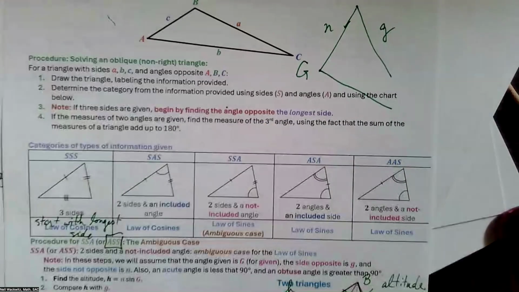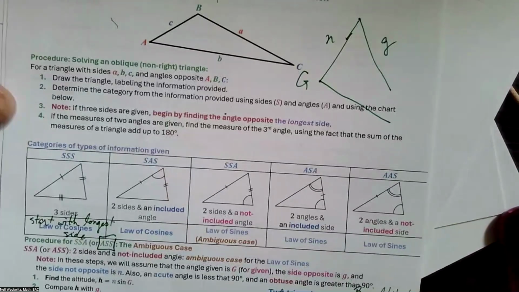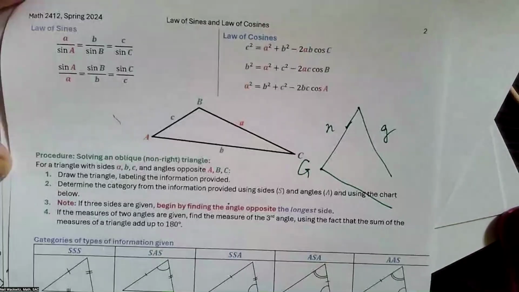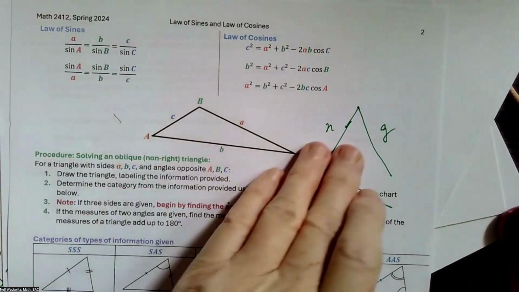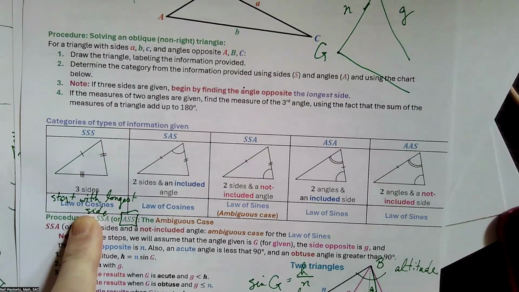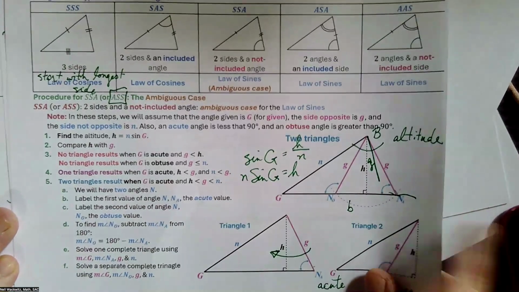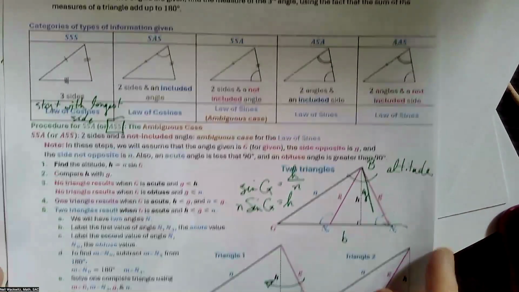And that's why I cut out this page and made it its own document, because it has everything. It has the law of sines, law of cosines. I'm going to add this bit about the longest side. And then it's got all the instructions for the procedure for side angle.